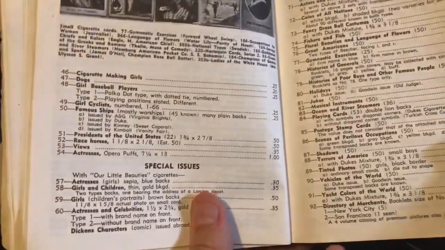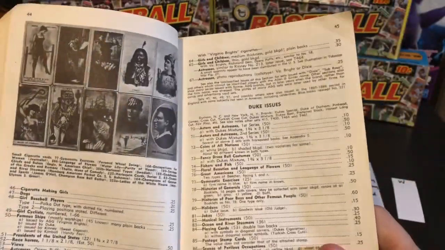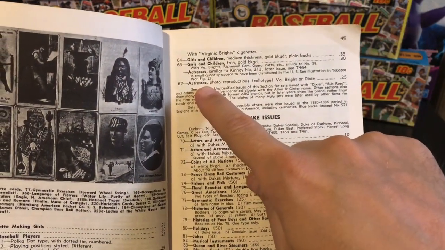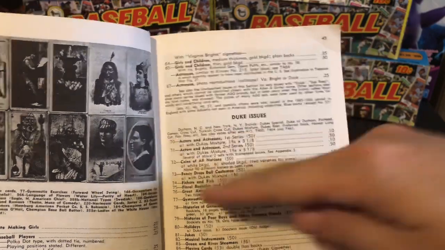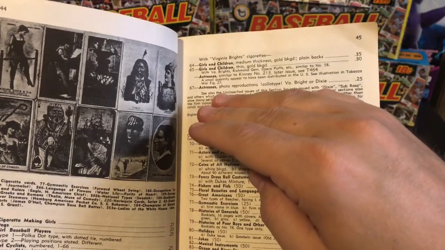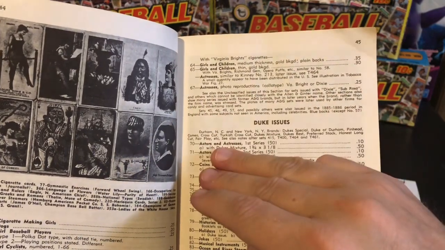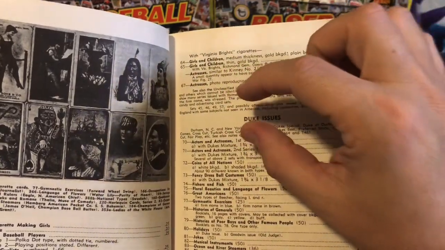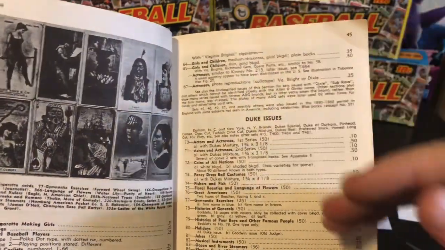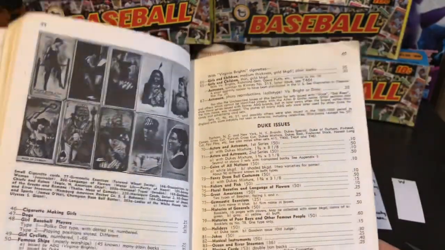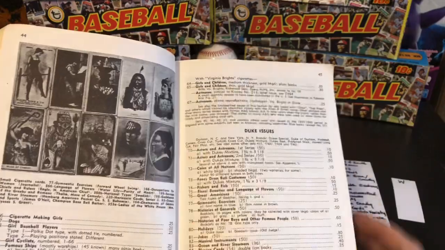And so then we get into special issues, basically the other things that didn't fit into those other categories. And that goes all the way up to number 67, which are very, very hard to find. Then we start Duke issues, and the Duke doesn't start right at number 68, okay? So what happens is that they start at number 70, so he left a little bit of space in 68 and 69 so that if there were other Allen and Ginter issues discovered, that they could be added into this listing.